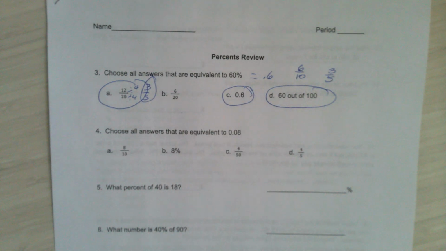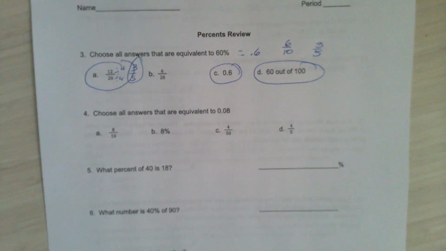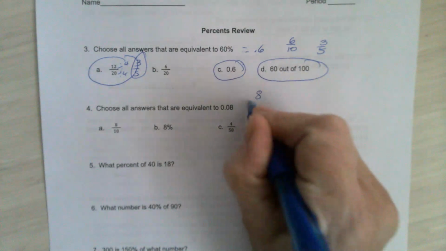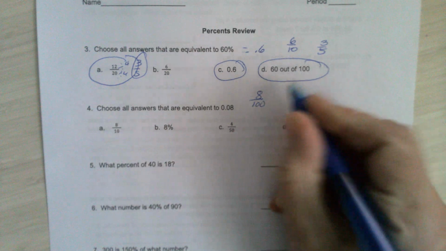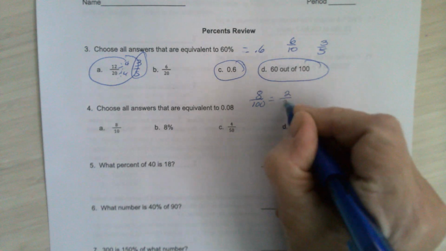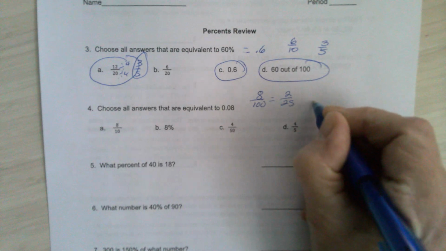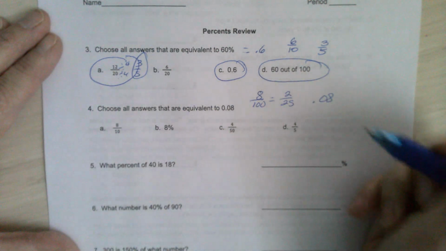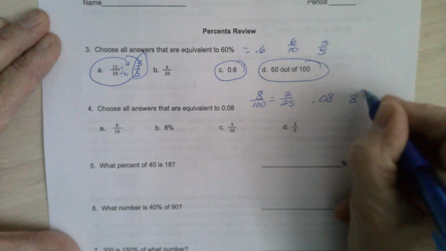Now, in the next question, another problem. Choose all answers that are equivalent to 8/100. Well, 8/100 could be written as 8 over 100, and I could divide them both by 4 and get 2 over 25. It would be the decimal 0.08. It could be the percent, 8%.